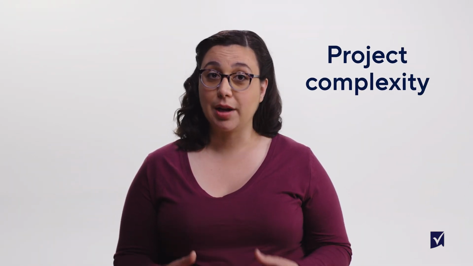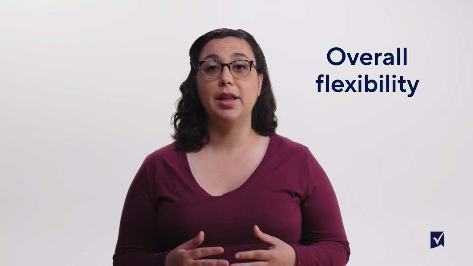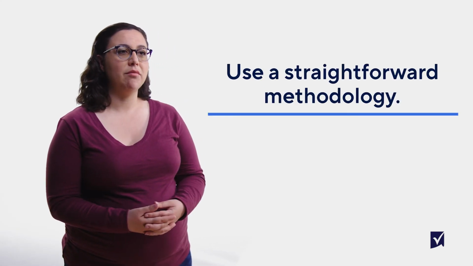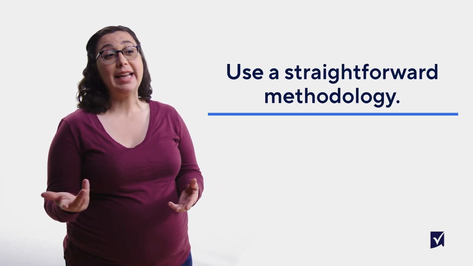In general, you can narrow down the list by assessing 3 key factors: project complexity, overall flexibility, and work type and timeline. Let's start with project complexity. If your project isn't super complex, maybe it only includes a few tasks, a small number of internal stakeholders, and a manageable number of resources, you should use a straightforward methodology like any of the Agile frameworks or Lean.